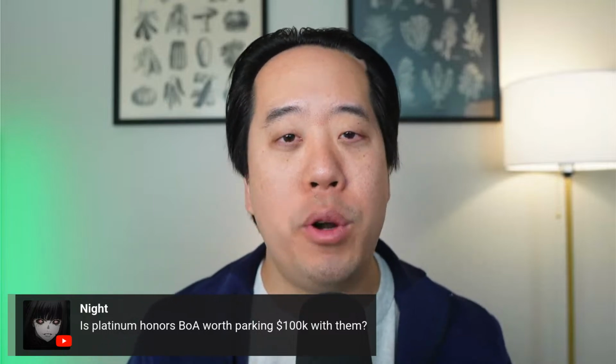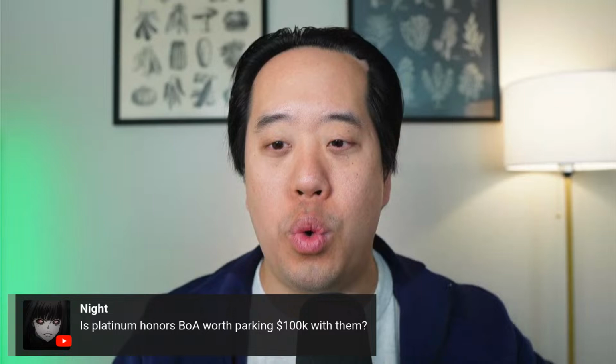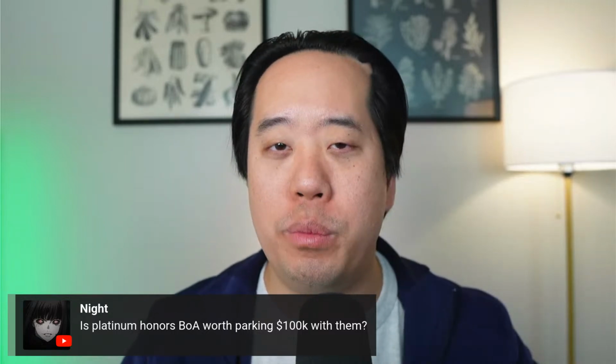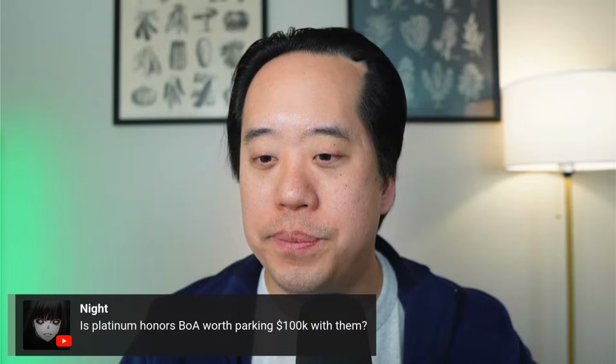And the bonuses are great, because that 5.25 Customized Cash Rewards card is just money. It is a great card. You can have a bunch of them too. So there's a lot of options with Bank of America and Platinum Honors.